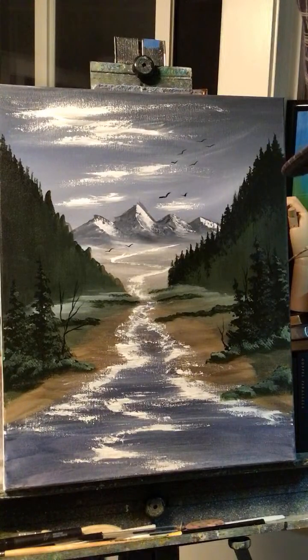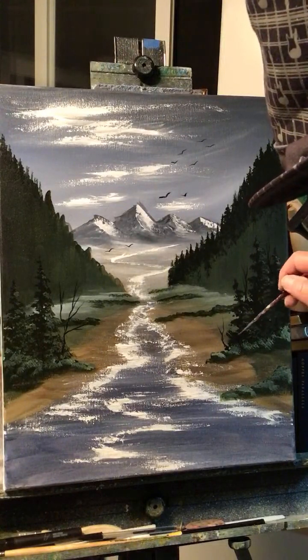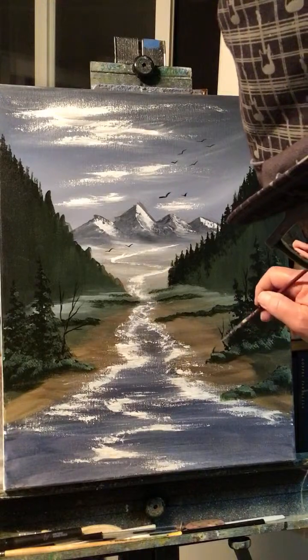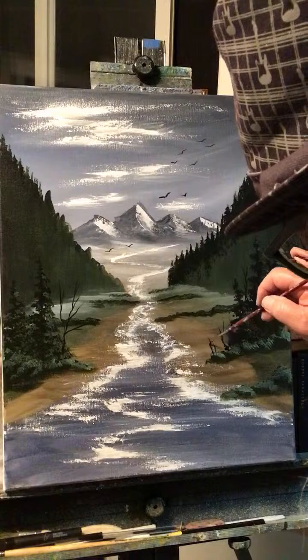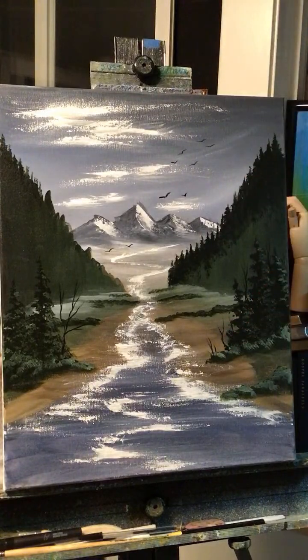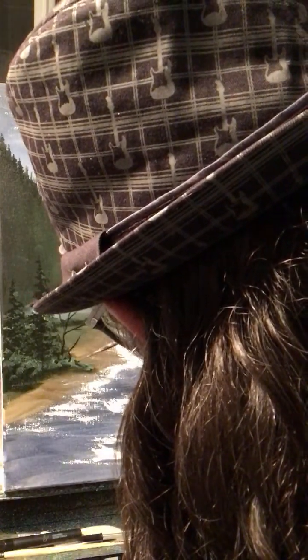It just starts running off your brush just perfect, the paint. And you just got to get the paint just on the tip of the brush.